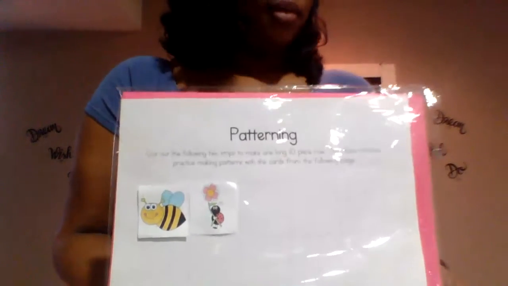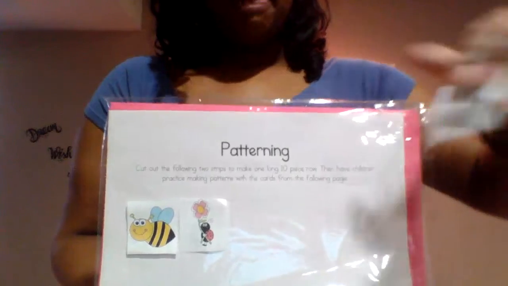All right. So now let's try a different pattern. Let's try another A-B pattern, but this time we'll use ladybugs and bumblebees. So I'm going to start with a bumblebee and then a ladybug. So here's how we start. I've got bumblebee, ladybug. What do you think comes next after ladybug? Bumblebee.